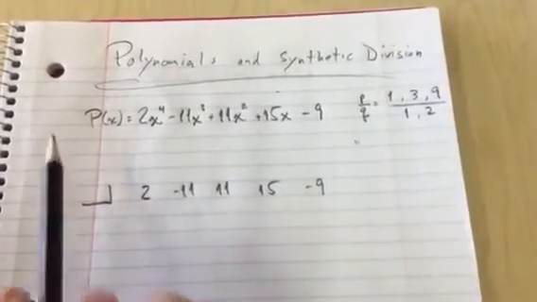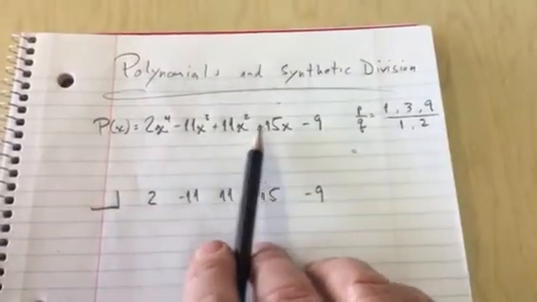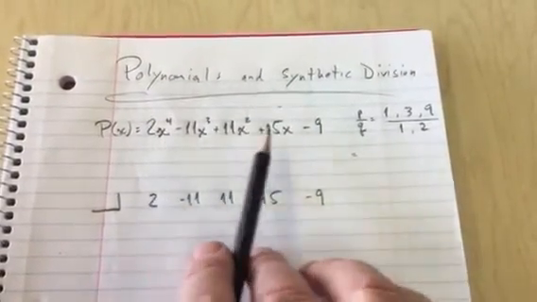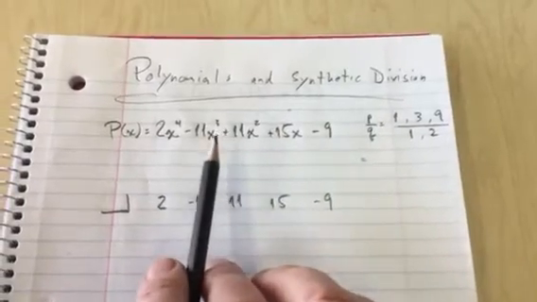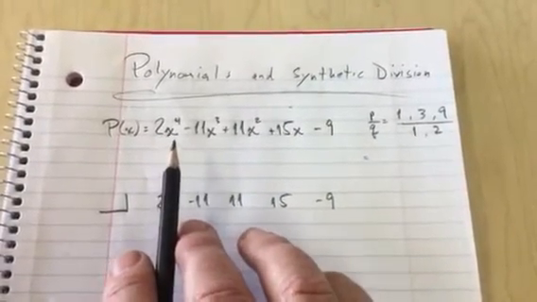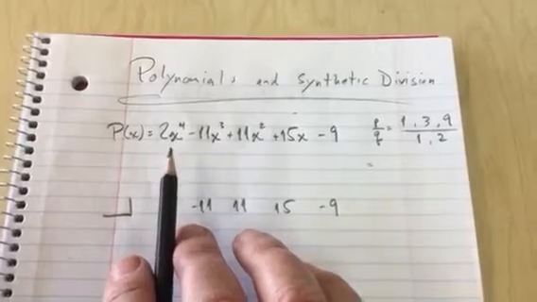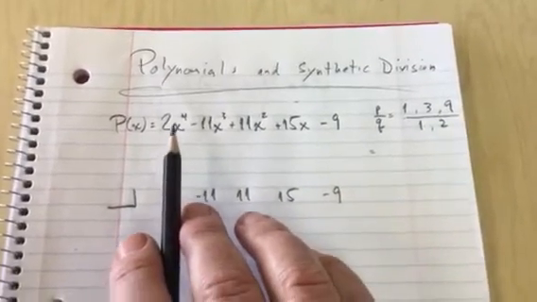But let's say that you've got this polynomial written out in standard form. Looks pretty hairy, fourth degree polynomial. And your job is to find the roots. However, stay tuned. There's a twist coming pretty soon.